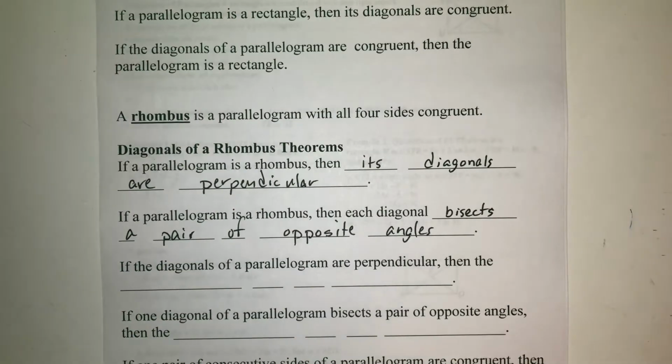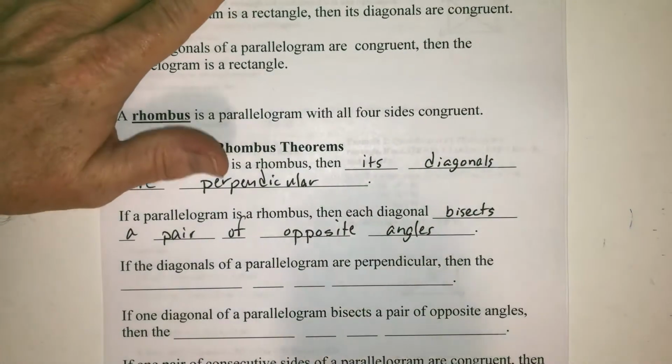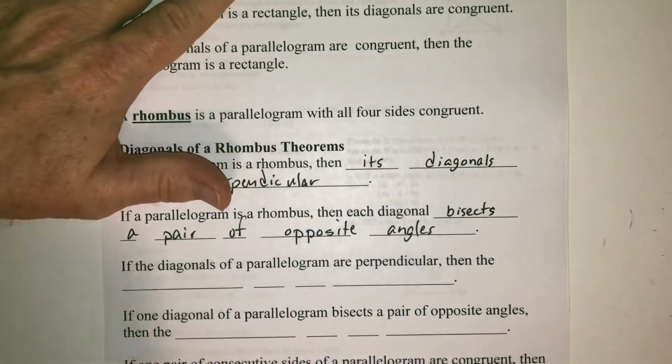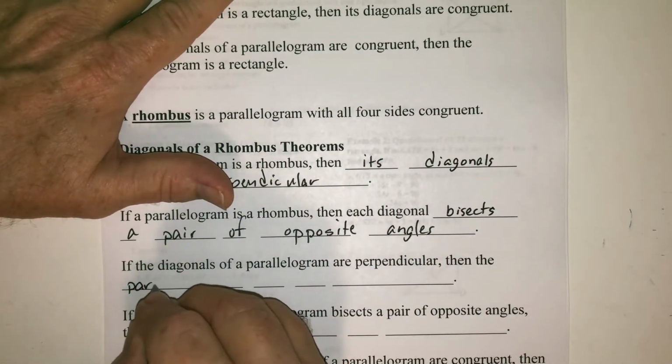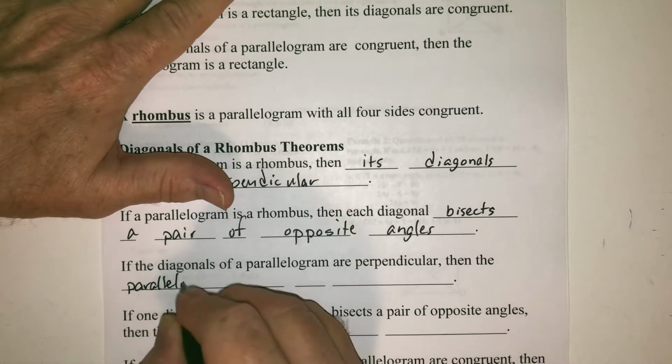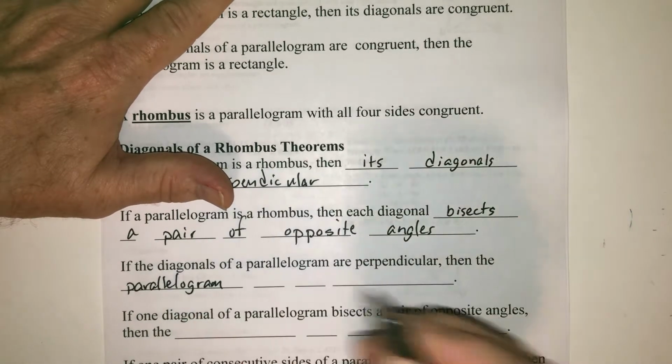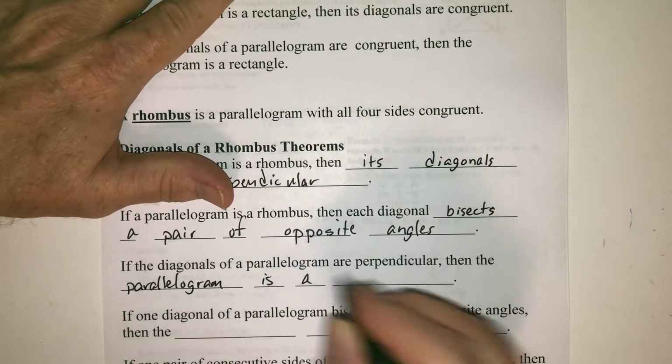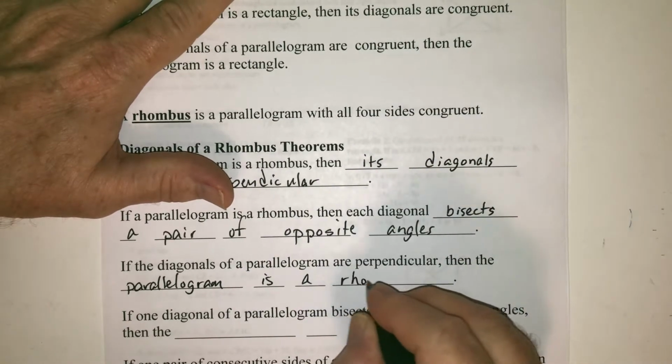If the diagonals of a parallelogram are perpendicular, then the parallelogram is a rhombus.